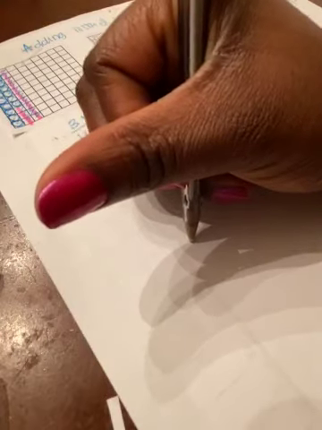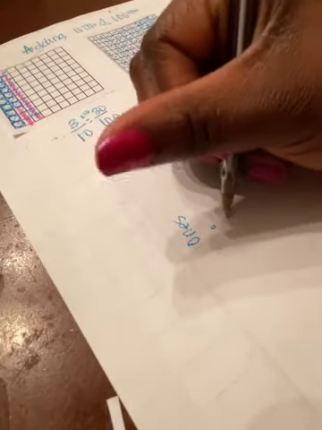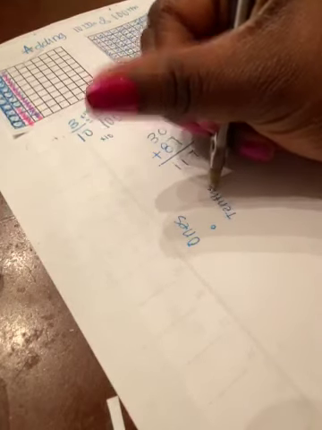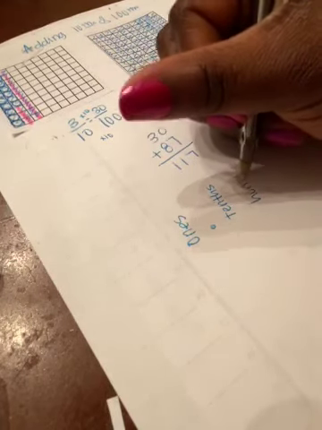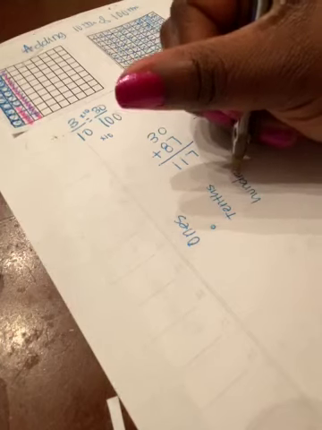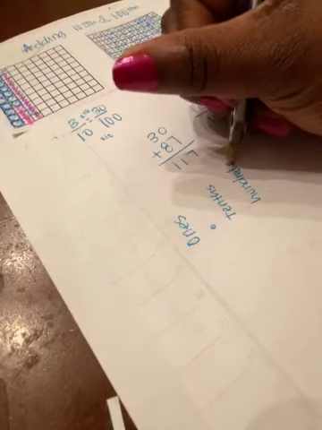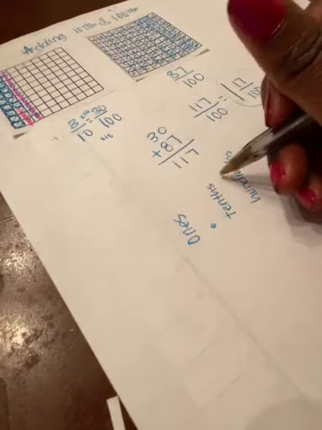Remember that place value chart, we had our ones place, then our decimal, and then our tenths place, and then the hundredths place. Well, let's look at exactly how that would be set up.